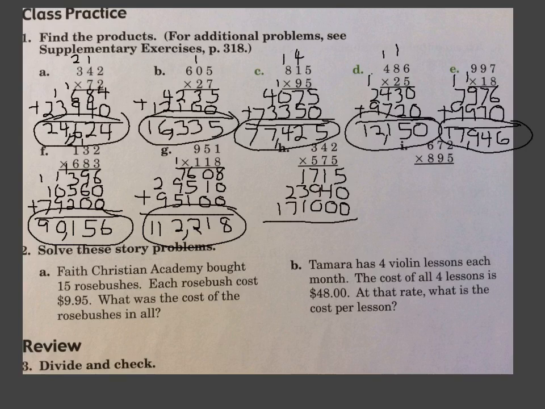We now add up our partial products. 5 plus 0 is 5. 1 plus 4 is 5. 7 plus 9 would be 16. Carry a 1. 1 plus 1 plus 3 would be 5. Plus 1 would be 6. 2 plus 7 would be 9. And then 1 comes down.